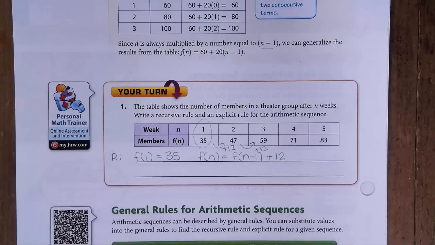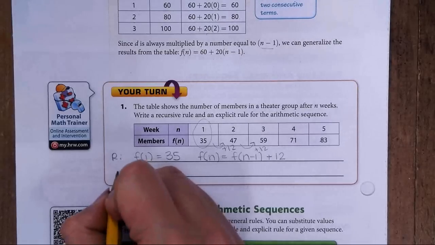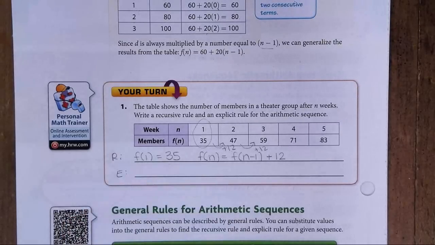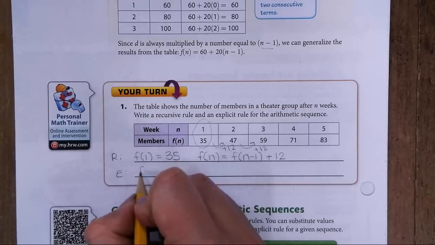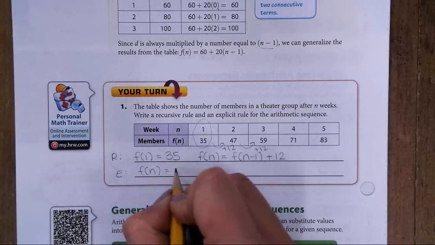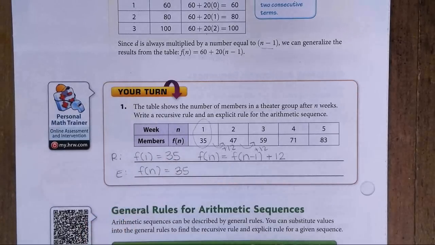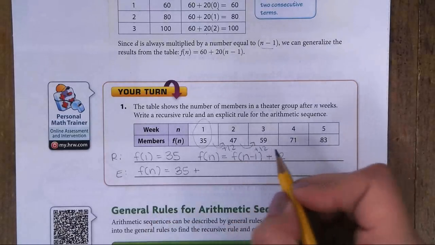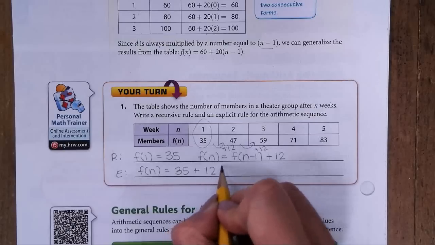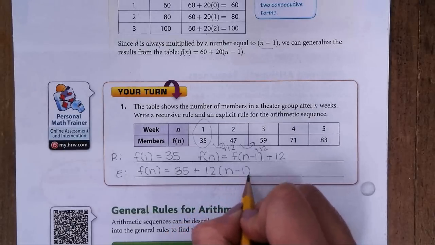Now for our explicit rule, and I'll just write an E here, we're going to start with the 35. So we're going to start with f of n equals 35, because we want to start off with that first term, and then we're going to do plus our common difference times n minus 1.